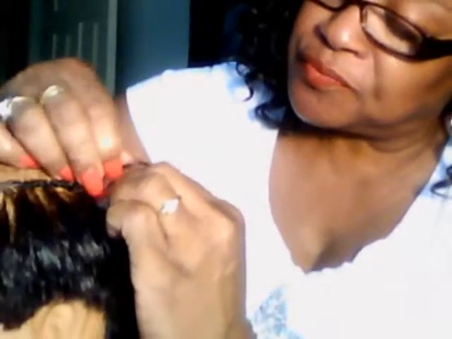So, just continue to move around. Go all the way around and braid that perimeter. So, why don't we focus right there on that braid? Just go all the way around and braid.